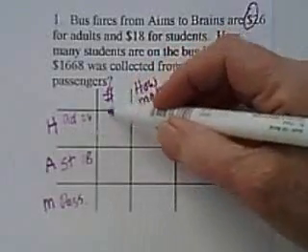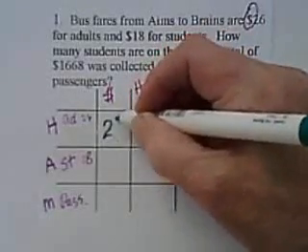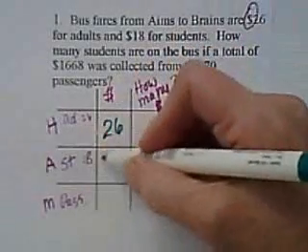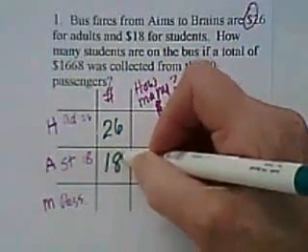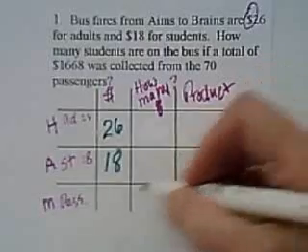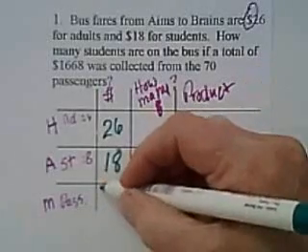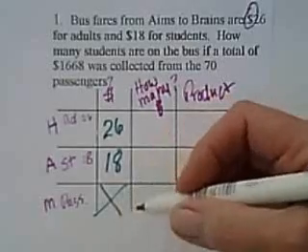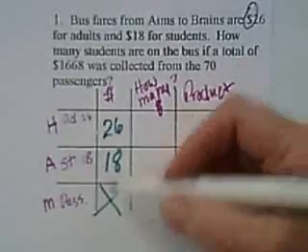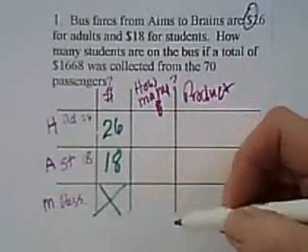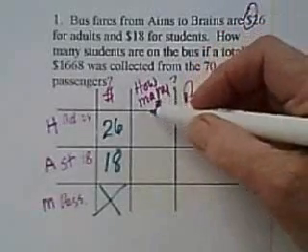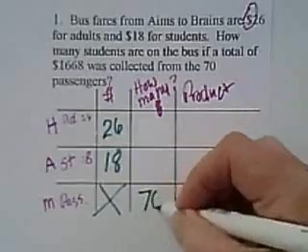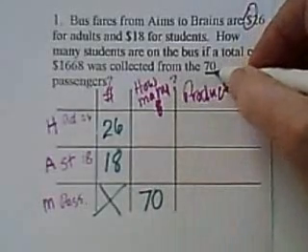The adults cost $26. How many, we don't know. The students cost $18. We don't know how many passengers. It doesn't say anything about how much an adult student would be, so you cross that off. And then we go to how many. We don't know adults or students, but we do know there's 70 passengers altogether.